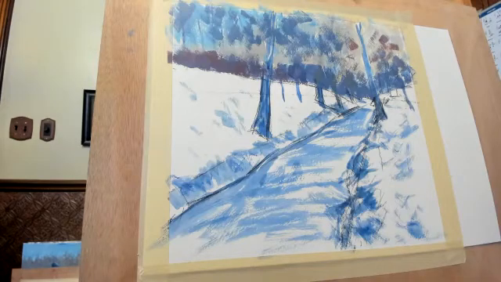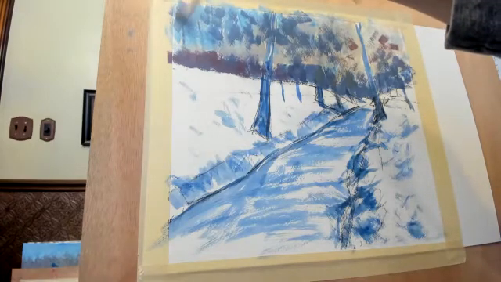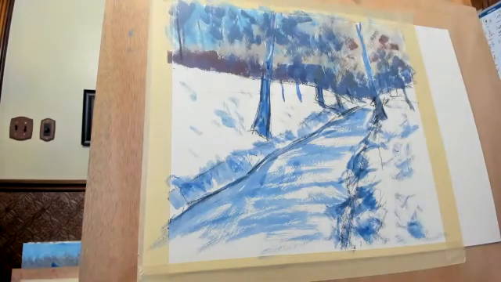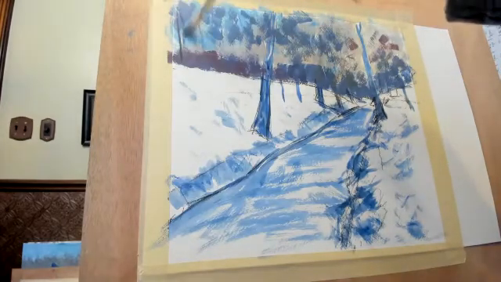I use a little bit darker red, a tiny bit of, okay, and get some trees here. Okay, can be a little bit darker. In order to make it a little bit darker, choose a little bit darker color.